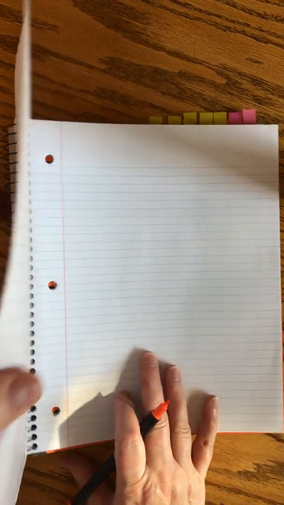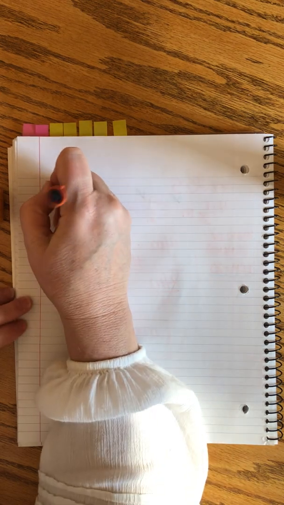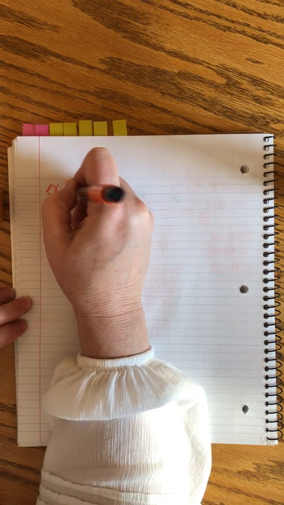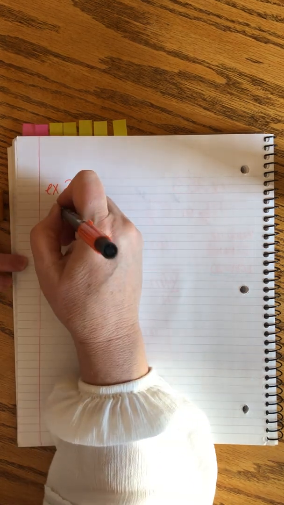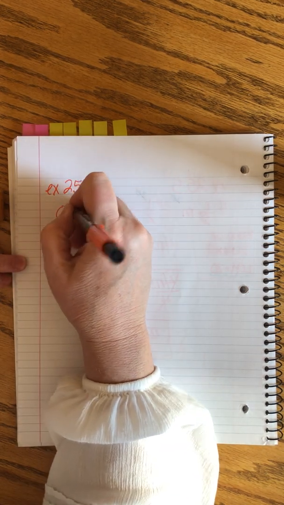And one more. This time we've got decimals. We're going to deal with those. So this is our last example for this lesson, 25.6. And we're told to solve this.